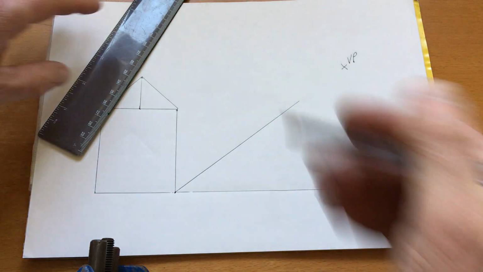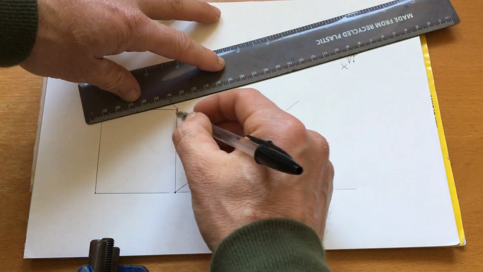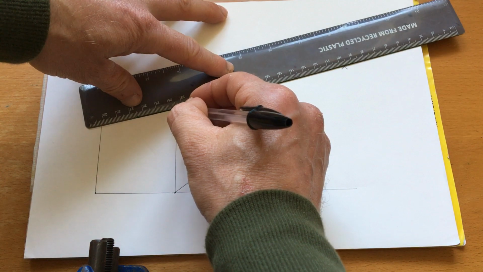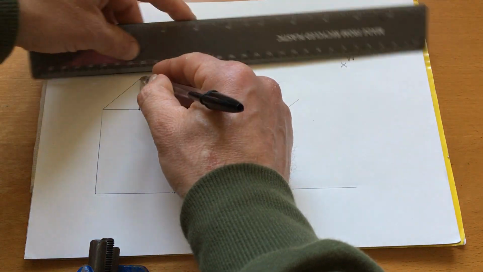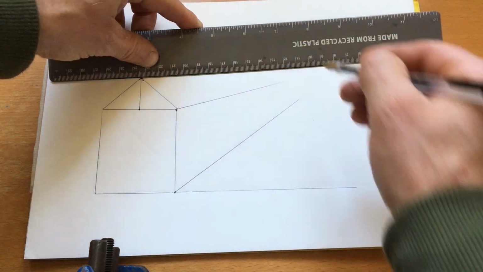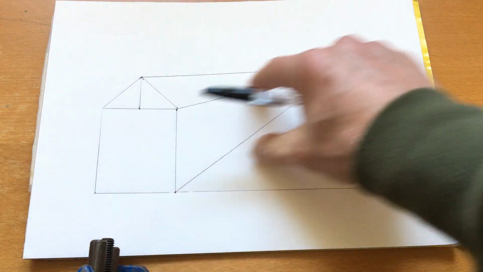unless I'm drawing a row of terraced houses. So again, if I pick this point here, which is in line with the vanishing point, I'm going to line it up, send it back to the vanishing point, just draw in what I need. And again, if I line up the top here and line that up with the vanishing point, send that back. So you can see it's going into the distance now.